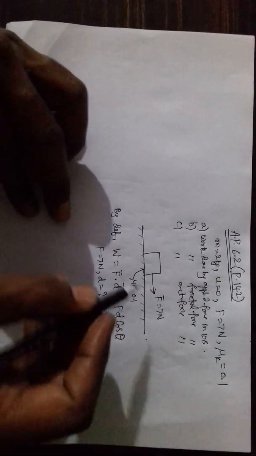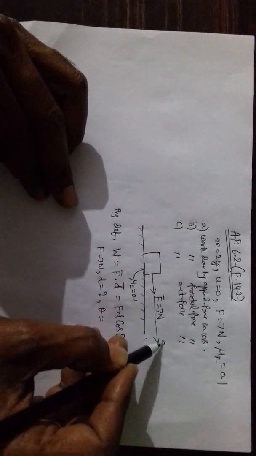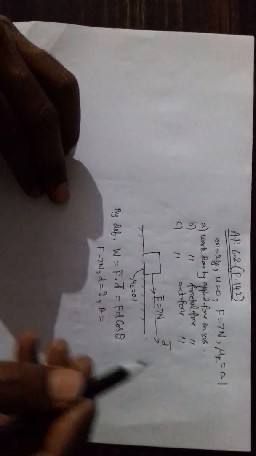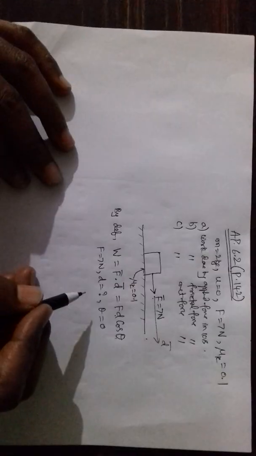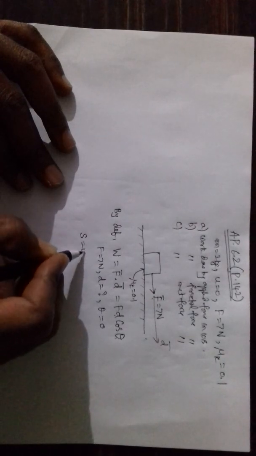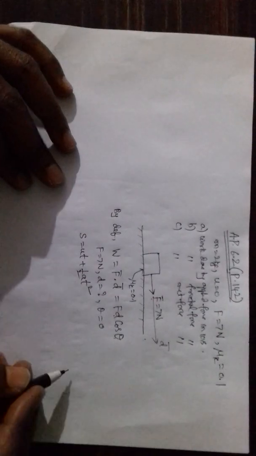Theta. Since this is a horizontal plane, force and displacement are in the same direction. Therefore, the angle between the two vectors will be 0. So theta is 0. Displacement must be found out. To find displacement, we use one formula: S is equal to ut plus half at square, the kinematic equation.